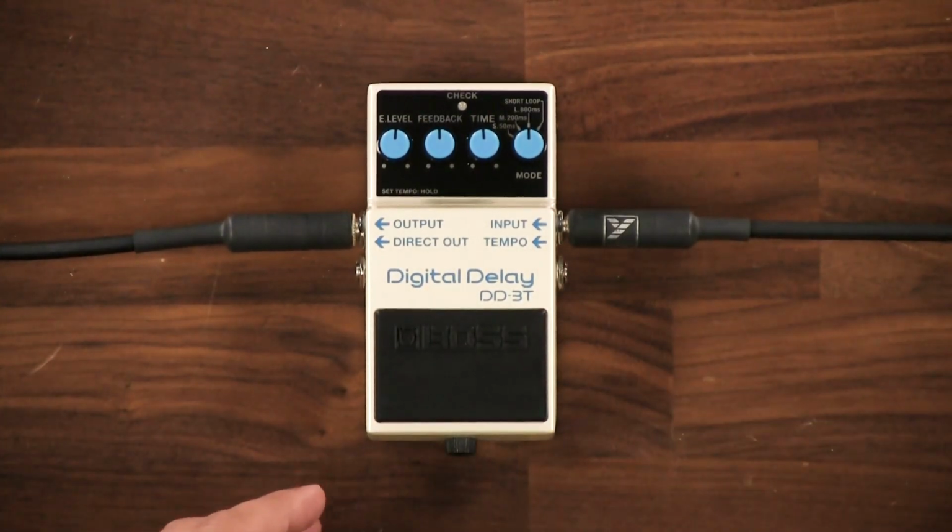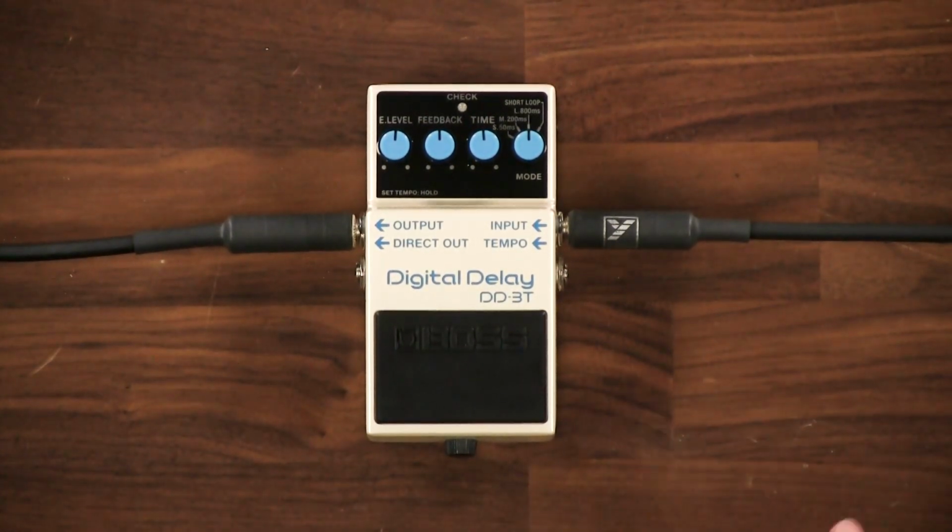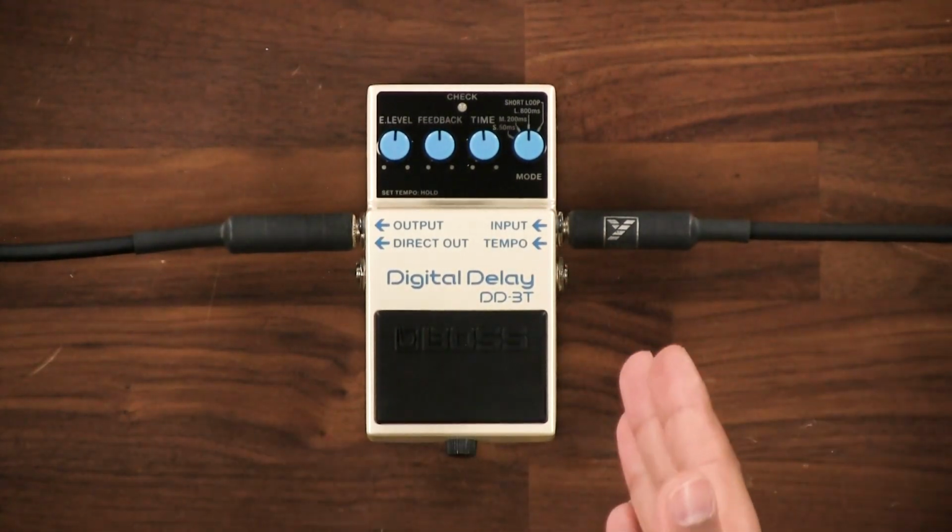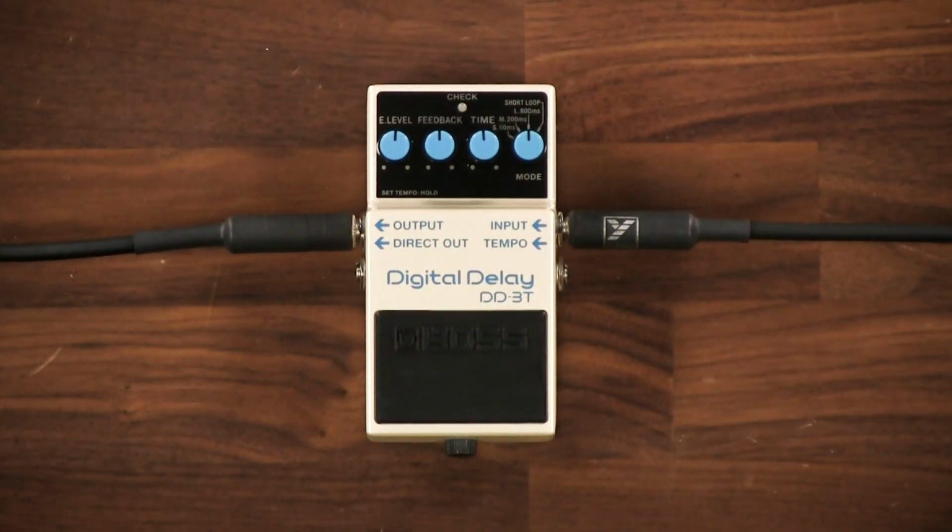So what this lets you do is hook up something like a Boss FS5U or the Ernie Ball tap switch, and you can tap in a rhythm with your foot, and the internal clock will synchronize to that. That's very useful for playing with drummers who may be slipping in and out of perfect time. You can adjust the tempo of your pedal accordingly. So let's give it a listen and see what this thing sounds like.